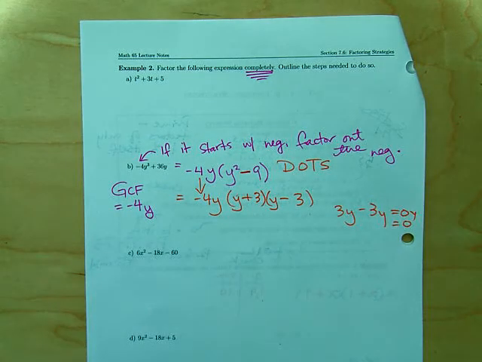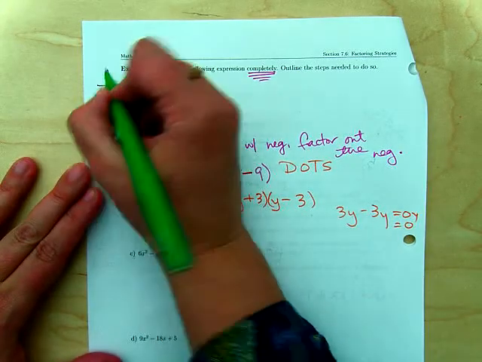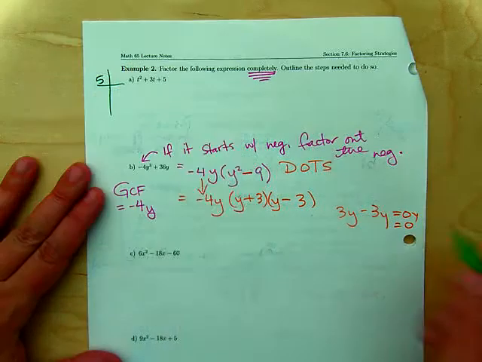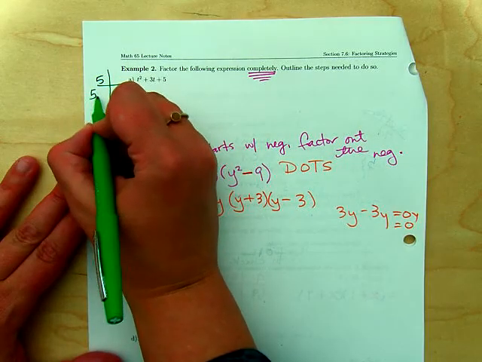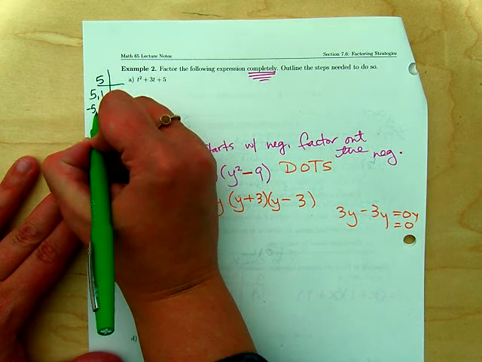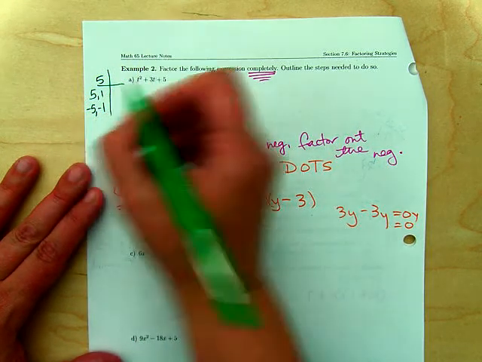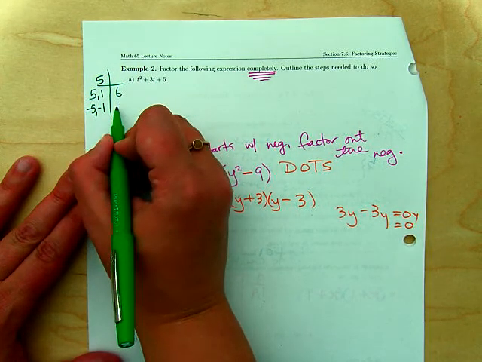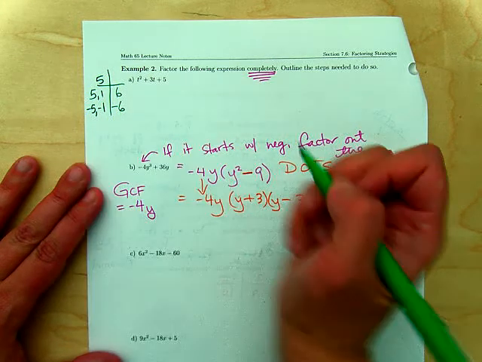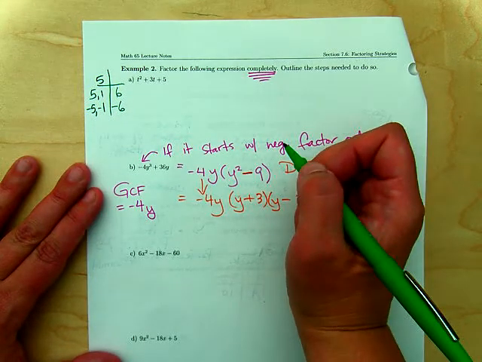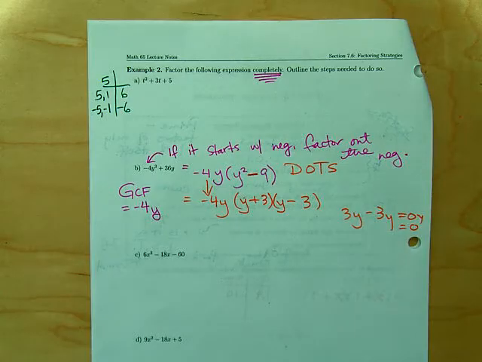So what are we going to do? We're going to try and factor 5. Now 5 is a prime number, so all I got is 1 times 5, or negative 5 times negative 1. If I add that together, that's 6. Negative 6. It doesn't work. Now you cannot tell me it's prime unless you know that you've checked every single possible combination of factors.